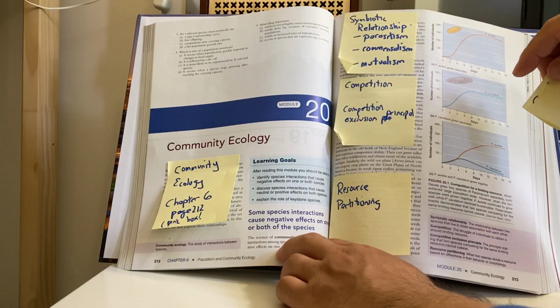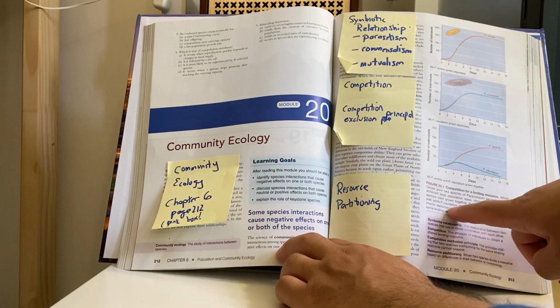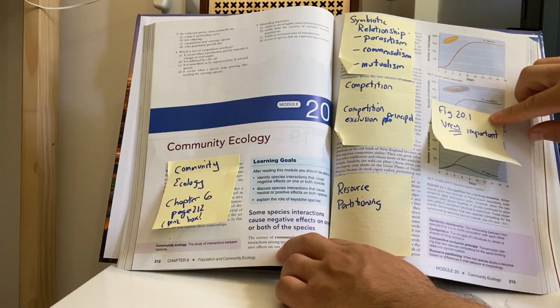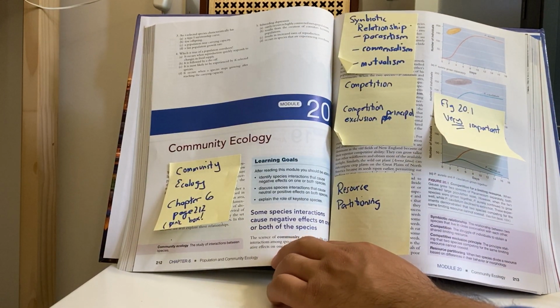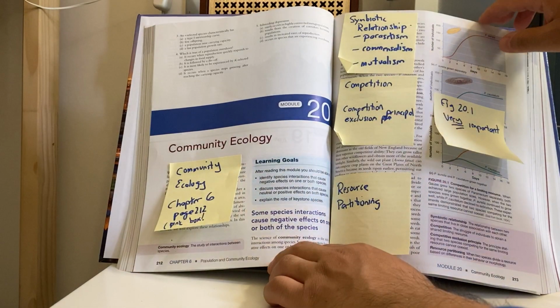You get additional information in the body of the text underneath the sticky, as well as key information in the text figure below. Please take note that figure 20.1 is extremely important and that you must be able to understand what this graph means. It will appear on a test.